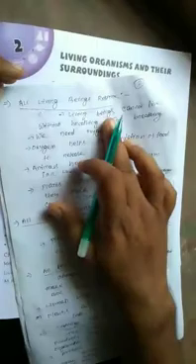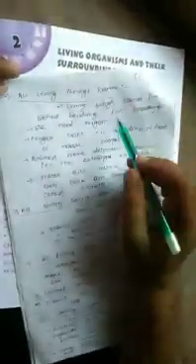Then third point, all living beings respire. That means living beings cannot live without breathing. For breathing we need oxygen. Oxygen helps in oxidation of food to release energy. Animals have different mechanisms for the exchange of gases. Plants also respire to release energy. They take in air through tiny pores called stomata.